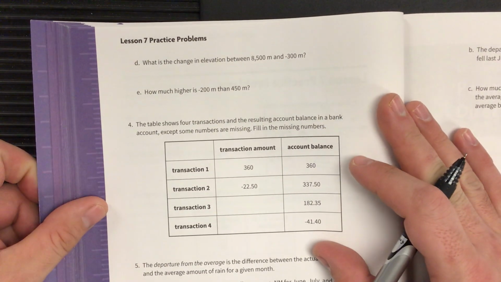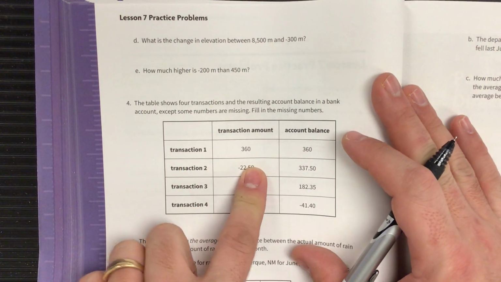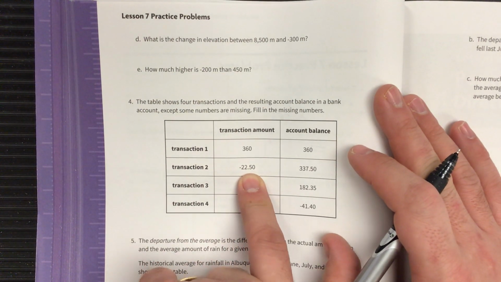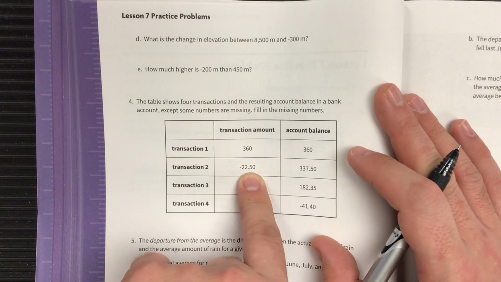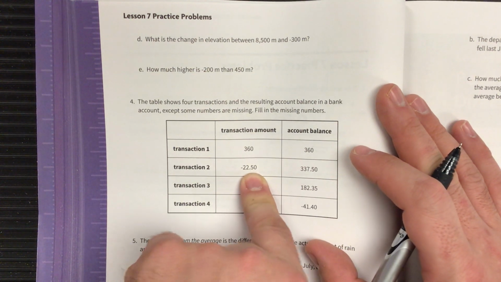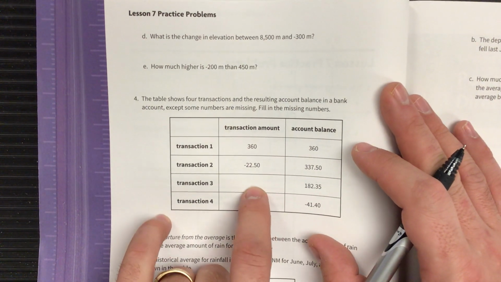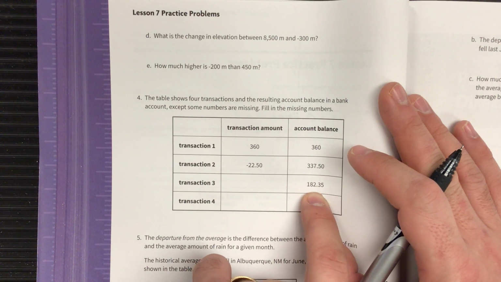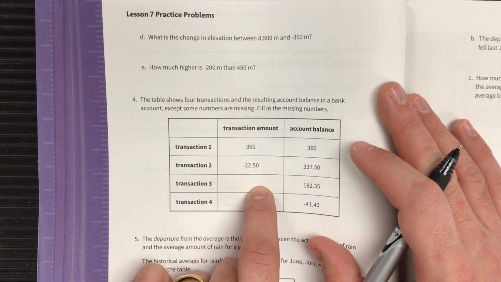Question 4. Again, your money type of problem. Starting with 360. A negative, does that mean I spent or added money to my account? Spent, so you spent $22.50, so now I have $337.50. Now you got to figure out what happened, because now I have $182.35. Obviously you spent money, right? Your money went down, you got to figure out how much.